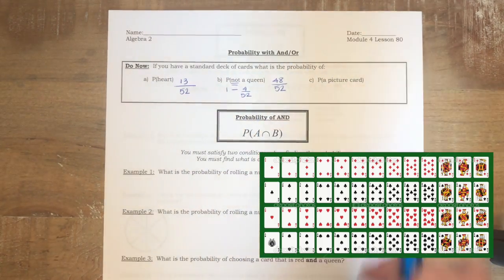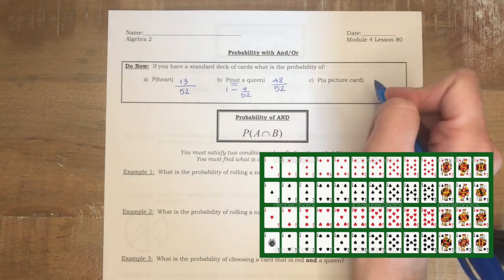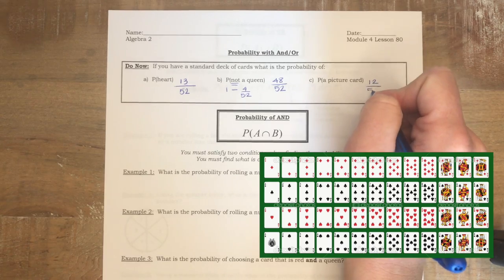And then a picture card. The picture cards include the Jack, Queen, King. So we have Jack, Queen, King for each suit, and there are 4 suits, so we have 12 out of 52.